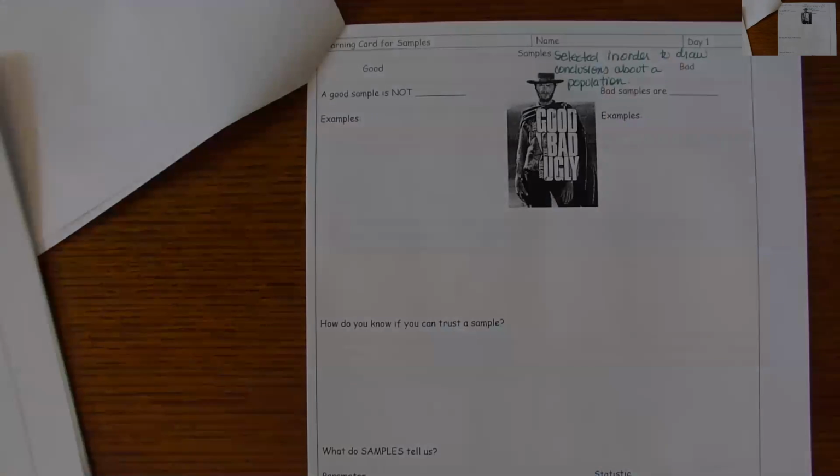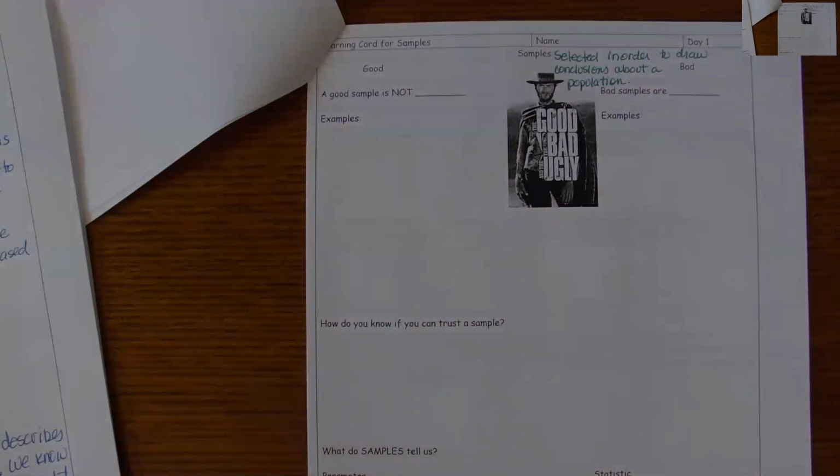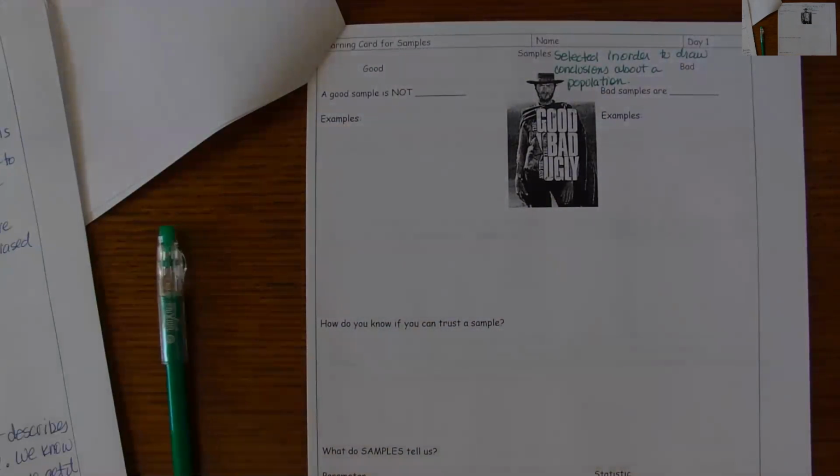We can't get the whole population. Now, if I had a small population like students in my second block, then I could, but more than likely we want to know about a bigger group of people than just 20, right? We want to know about students in Texas or students in the United States, okay?